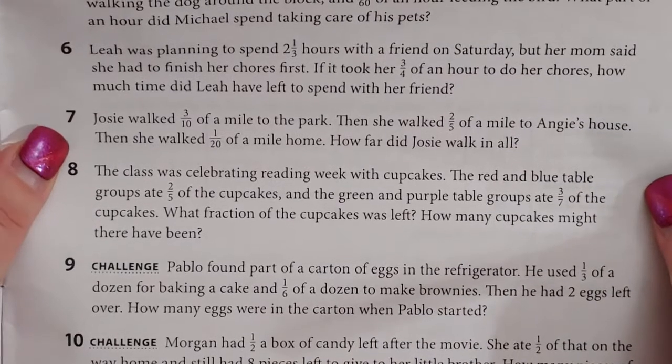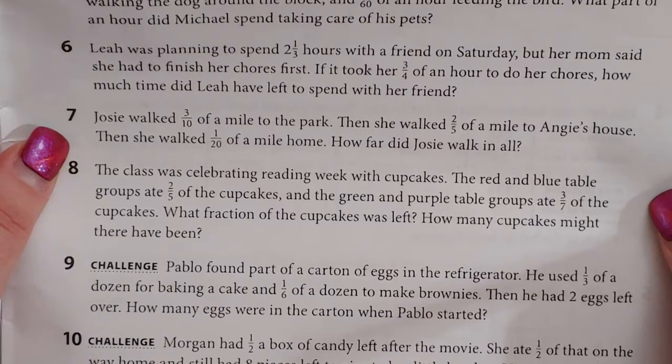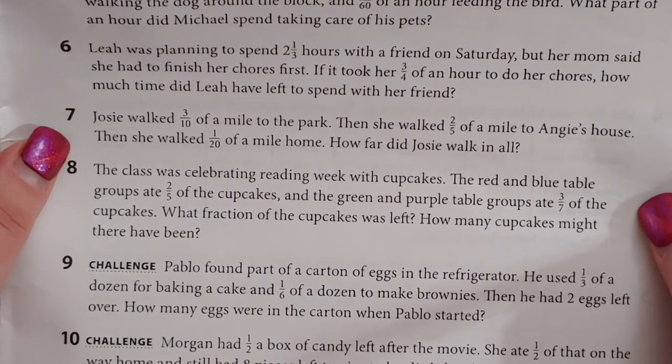Number 7. Josie walked 3/10 of a mile to the park. Then she walked 2/5 of a mile to Angie's house. Then she walked 1/20 of a mile home. How far did she walk in all? Give me an equation that matches.